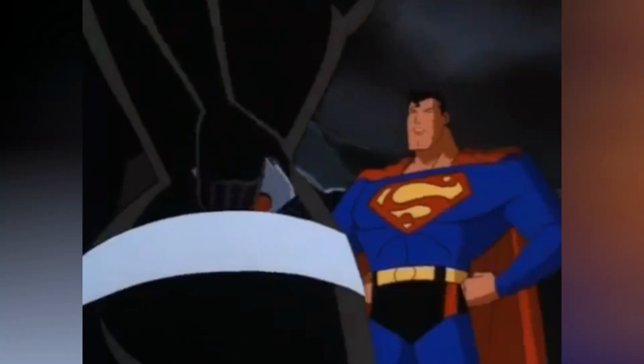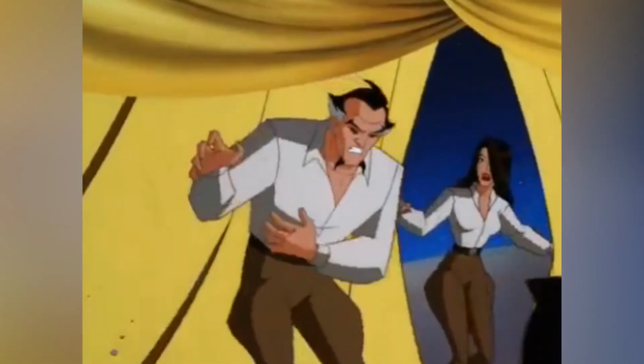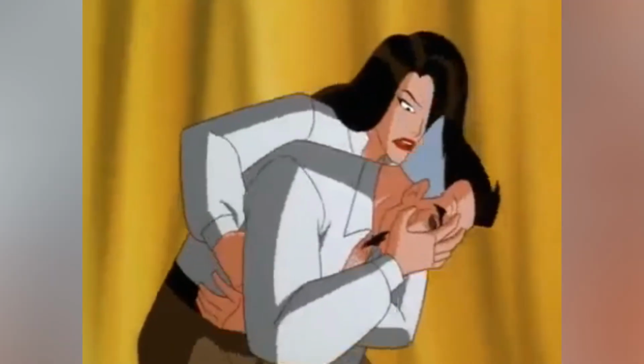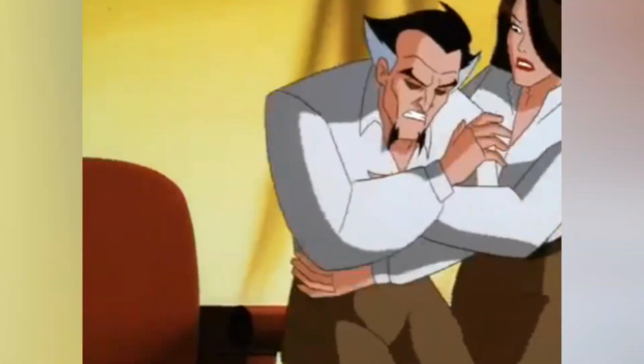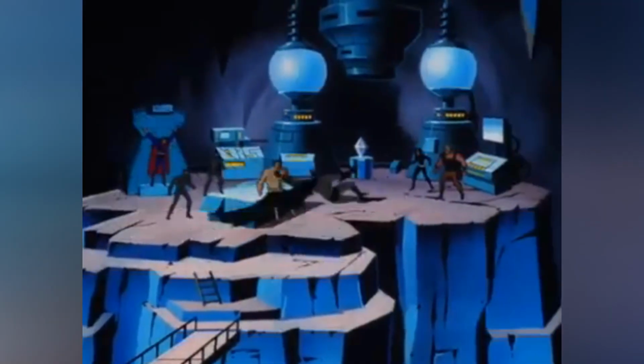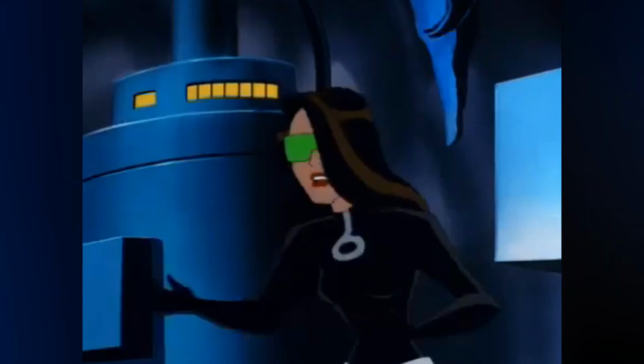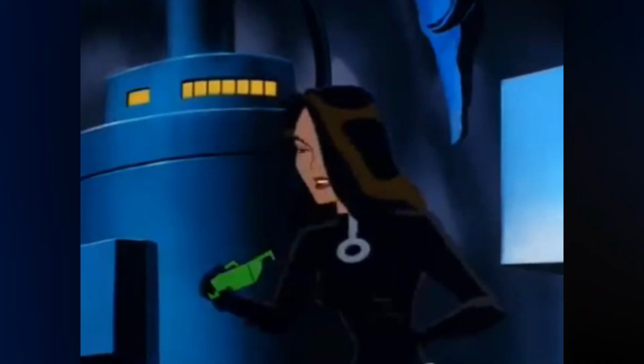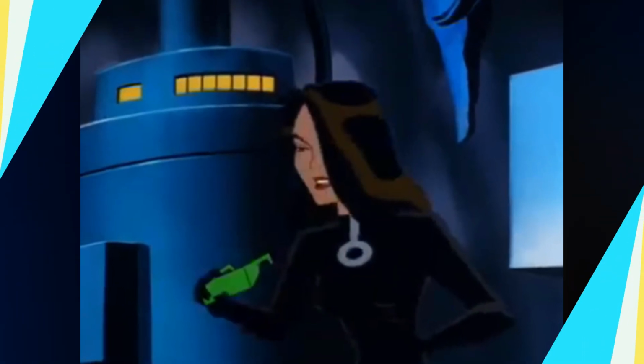Throughout the episode, Talia is depicted as a skilled fighter and strategist. She is fiercely loyal to her father and is willing to do whatever it takes to help him achieve his goals. Despite her loyalty to Ra's al Ghul, Talia also has a complicated history with Batman, and their past relationship is hinted at throughout the episode.